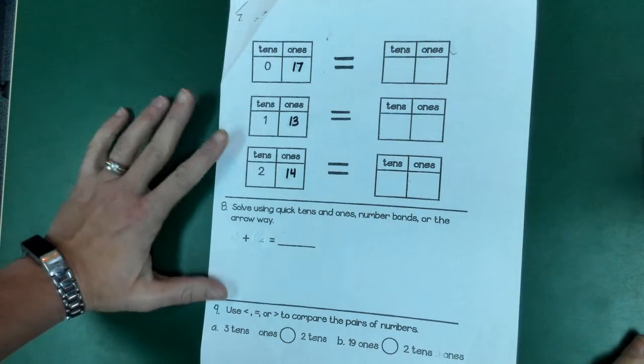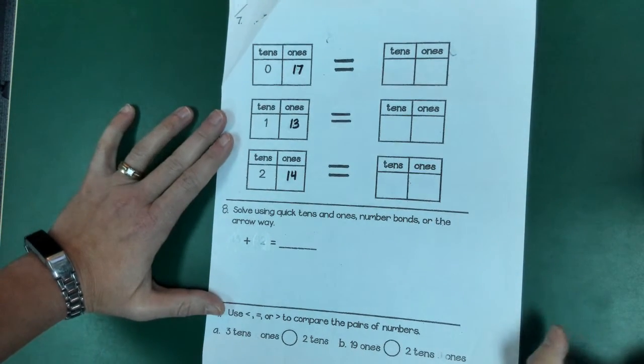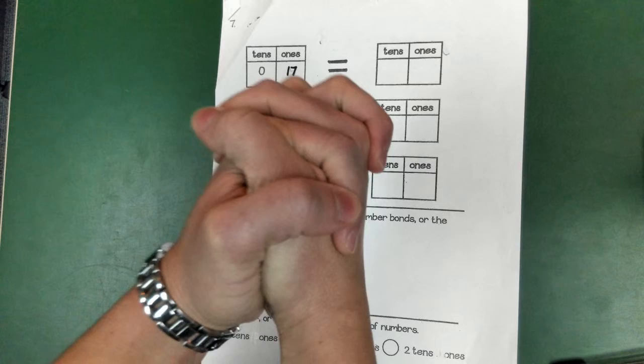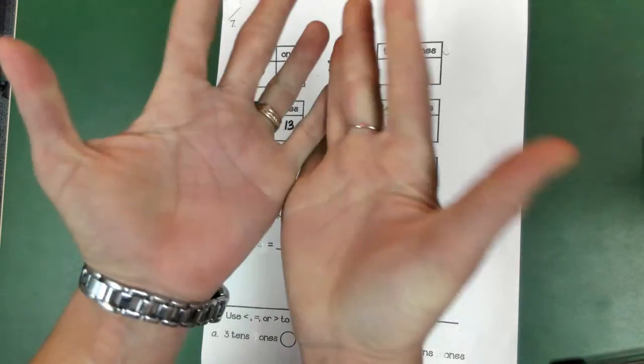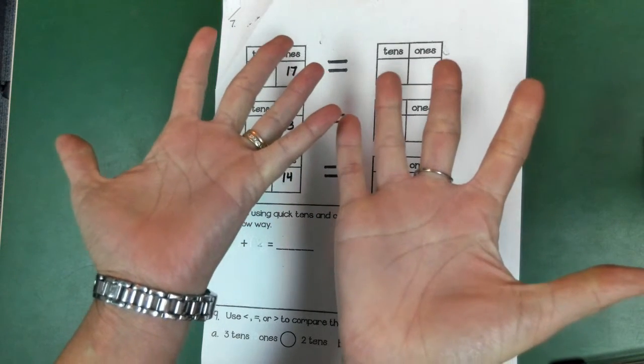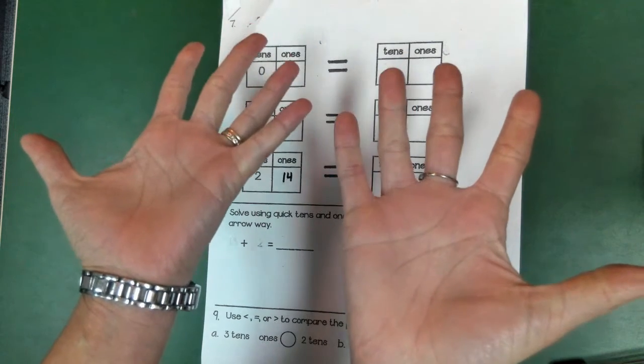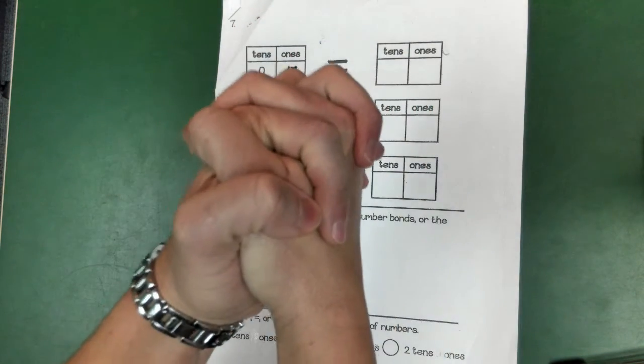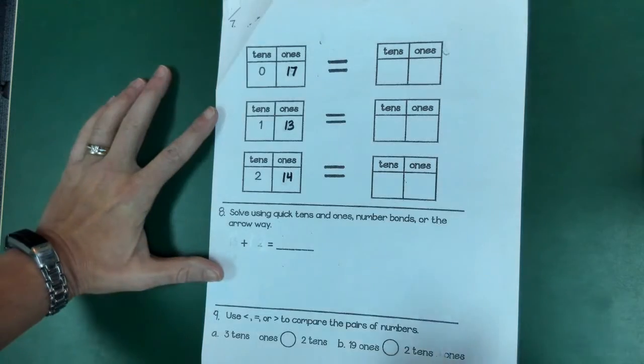Okay, now on this problem, remember when we took our hands in group and we put our hands together and we made one group of 10. Okay, this is 1 ten. If I unbundle that, I still have 10, but now I have 10 ones. Okay, so we're going to do that. Here's my 1 ten. Here's my 10 ones. I still have 10 all together, but it's different in how it looks.